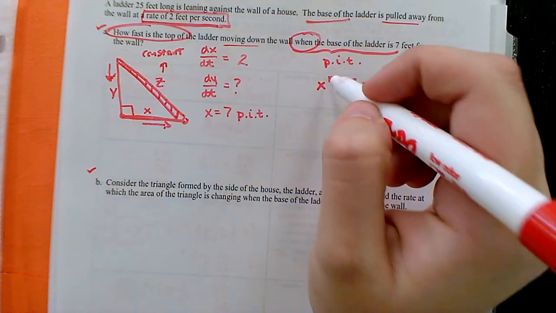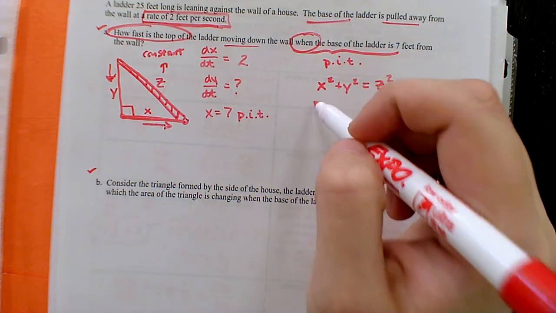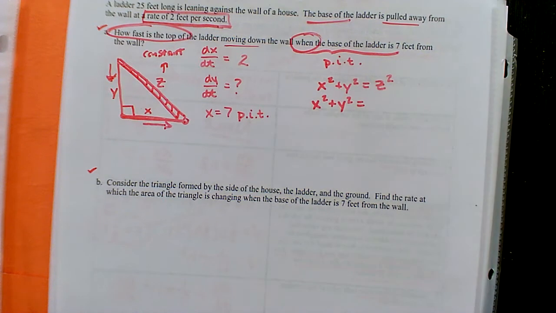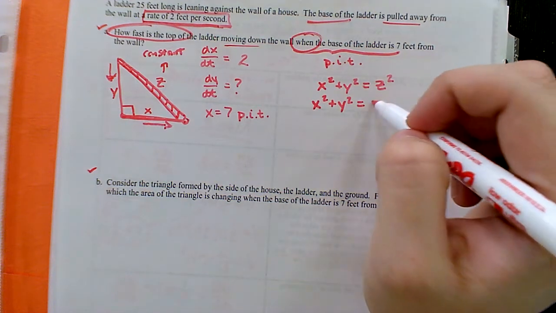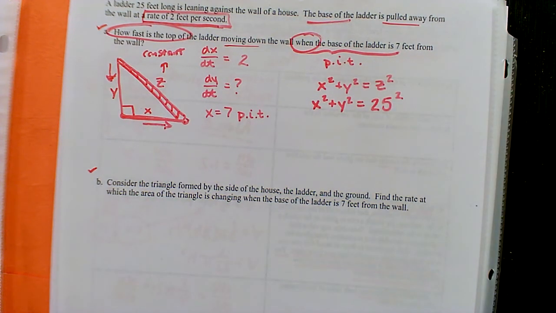Now, we did label z as constant. So that means, before we even take the derivative, before we get too far ahead of ourselves, we should be able to plug something in for z, because it's never ever going to change. What is the value of z? Do we know that? 25. The length of the ladder they said was 25. Alright, so that's good to know.